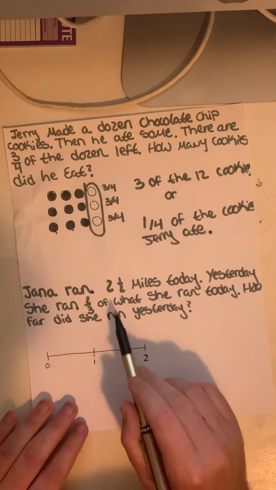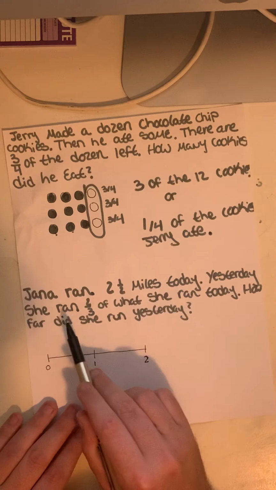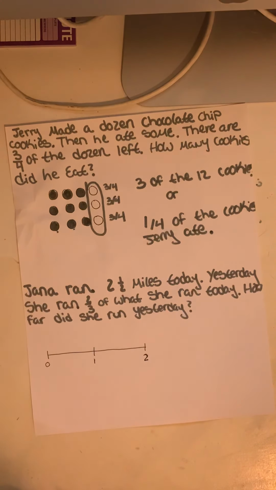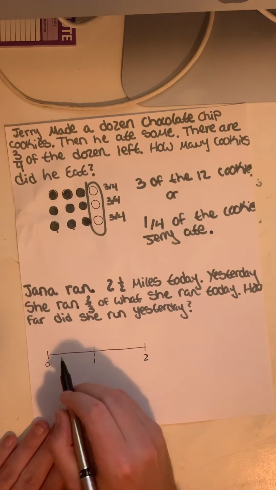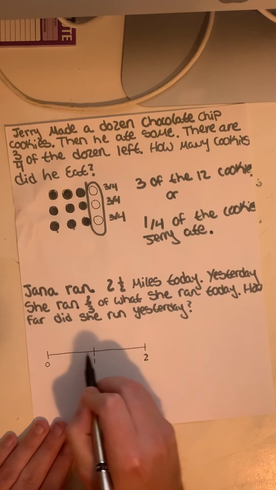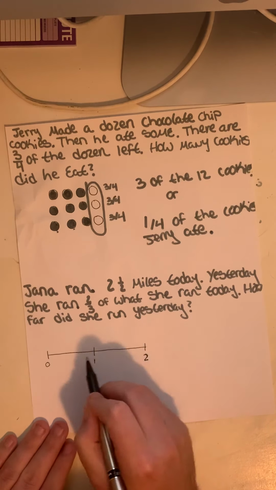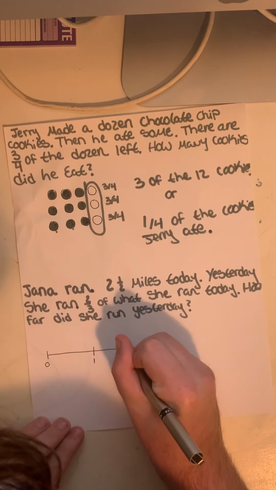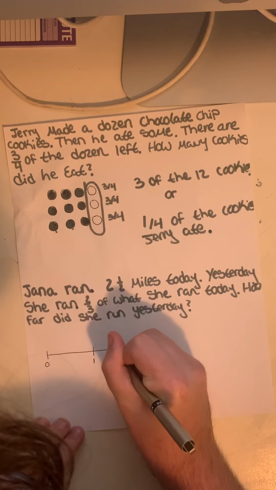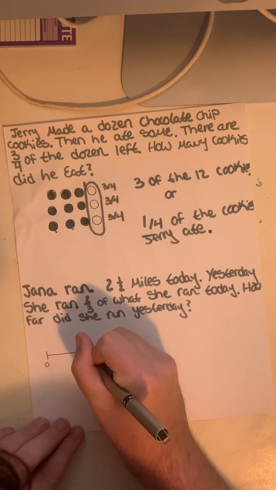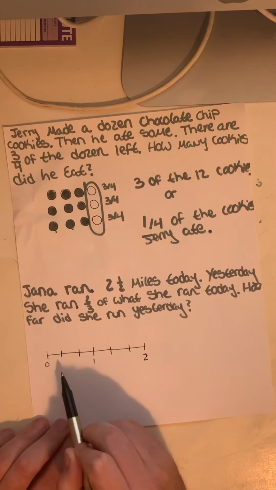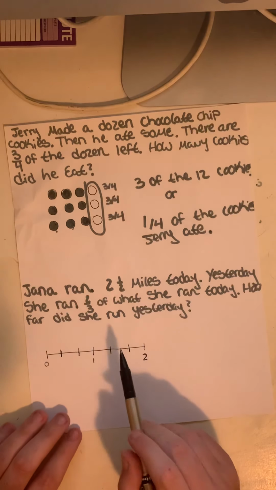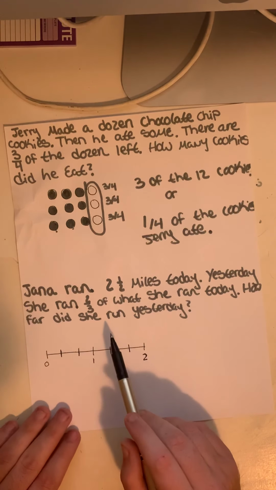So if yesterday she ran 2/3 of what she ran today, that 2/3, my denominator tells me I need to break each section into thirds. So we're going to go ahead and do that. And now we're going to account for what she ran.